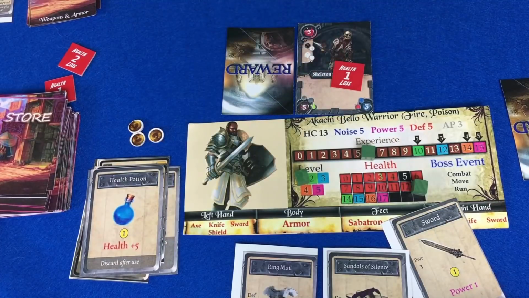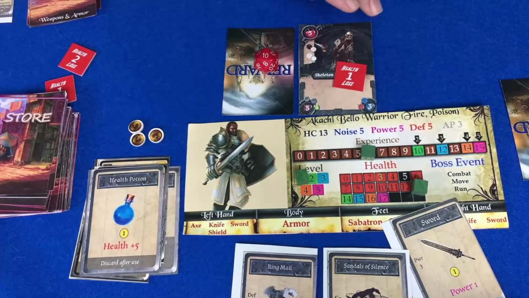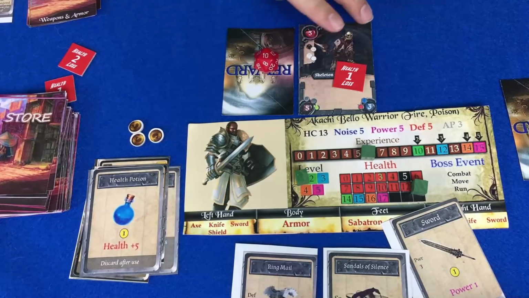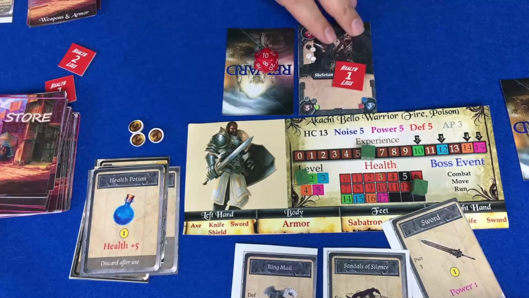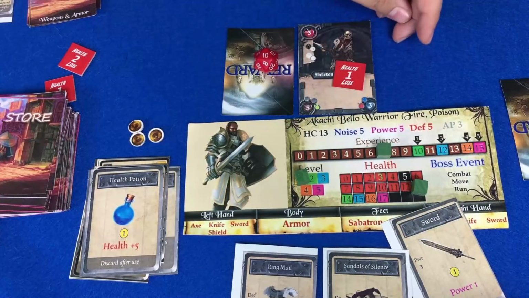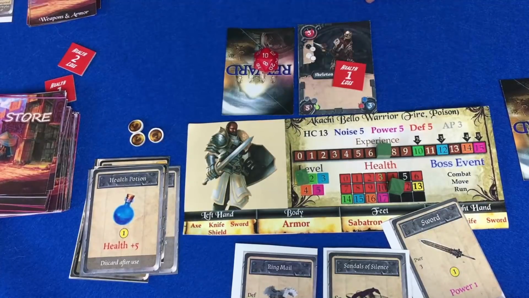So we're going to use this. He does hit me though for 1 damage. Actually, he's at 5. My defense is at 6. Yeah, so 1 damage. Wait, let's make sure to do the experience points for the hit. But he does hit me for 2 damage because I'm susceptible to poison.